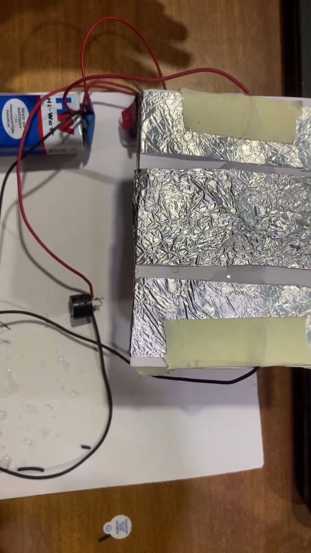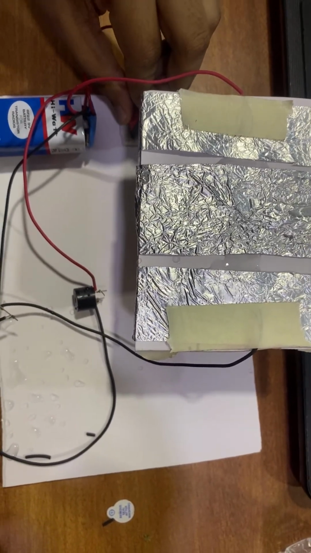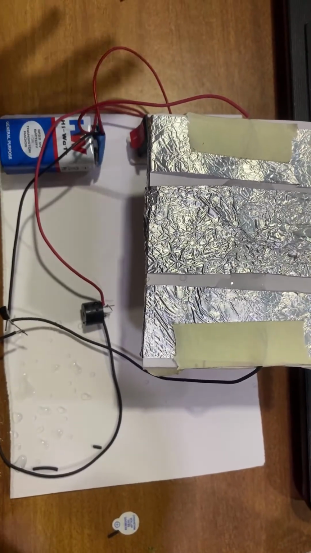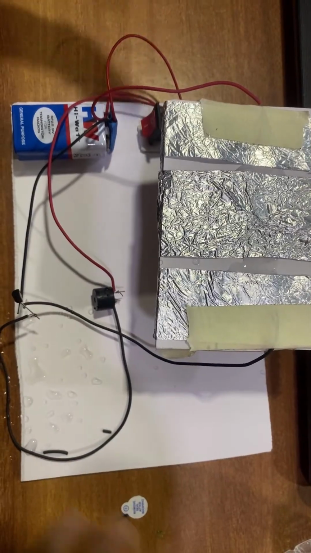What has happened to the foil strip? I'm putting the switch on. You can hear the sound of the buzzer. But before that, I hadn't put the water, so the buzzer was not ringing. So now what has happened to the foil strip that the buzzer started ringing?